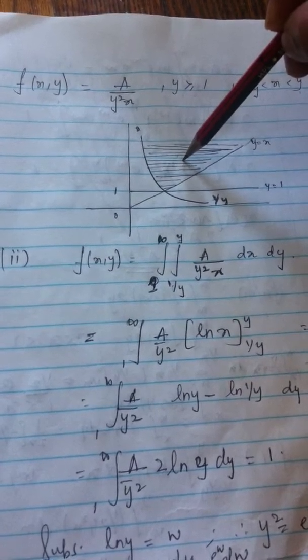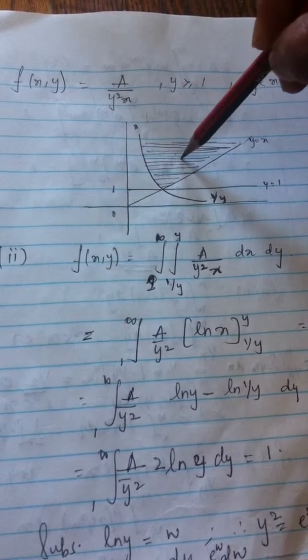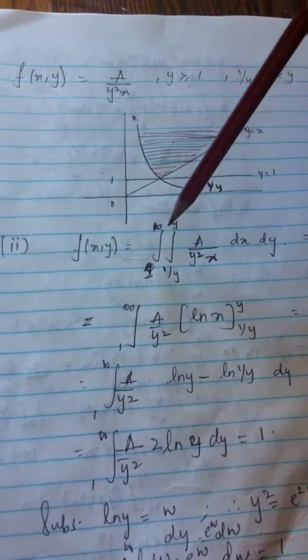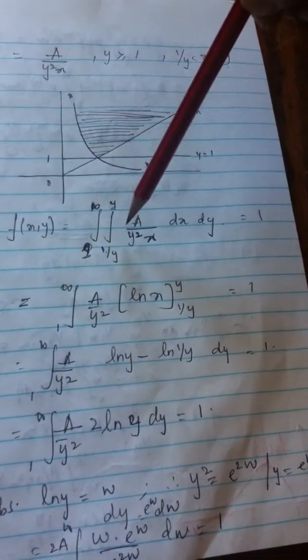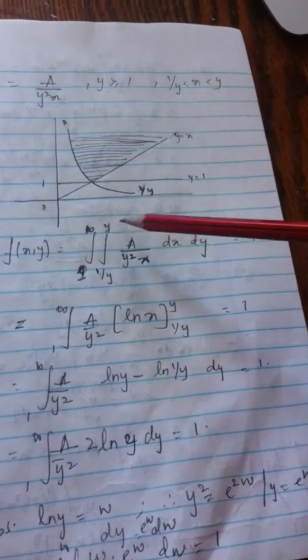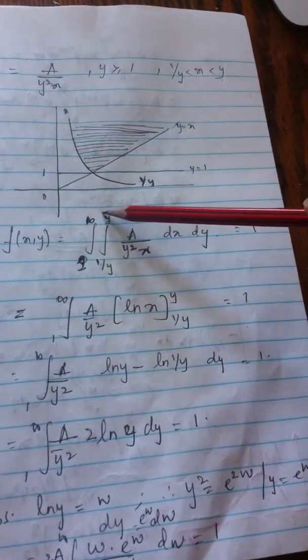Now in the second part we have to find the value of a so that the given function is a valid joint density function. For the given function to be a valid joint density function, the double integral of the given function must be equal to 1. Now we substitute the limits: for x the range is from 1 by y to y, and for y the range is from 1 to infinity.